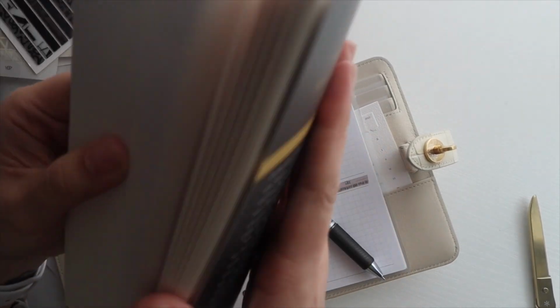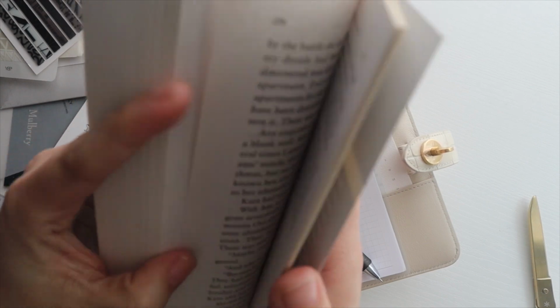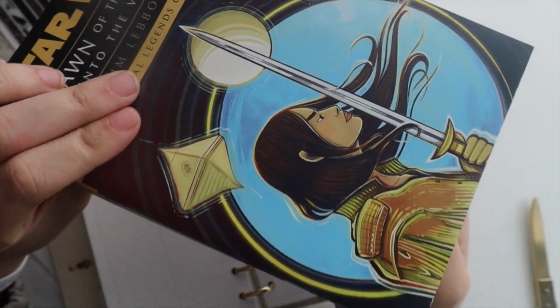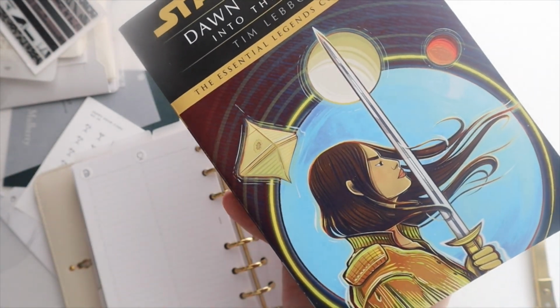And then, please tell me this one has it. Yeah. So the Star Wars books, to help you with where they're at, especially since these Legends books are years old, there are publishers who are re-releasing them with a different cover.